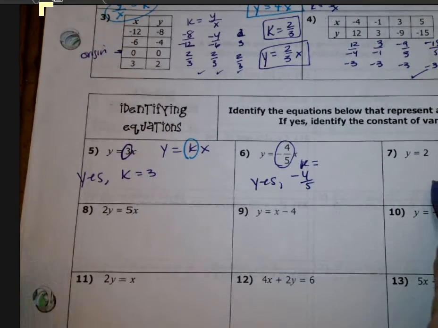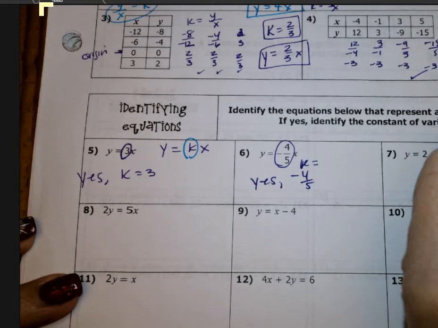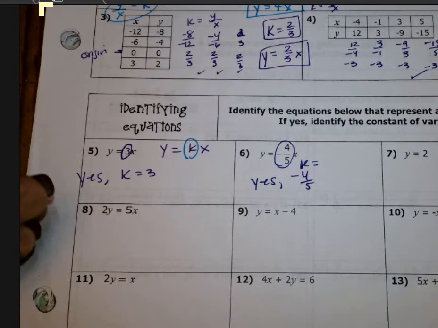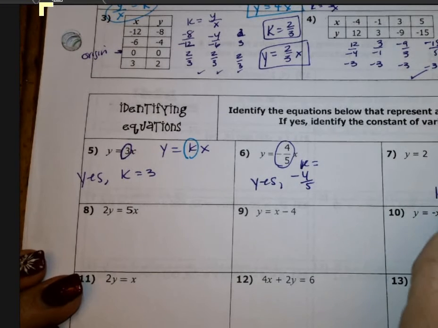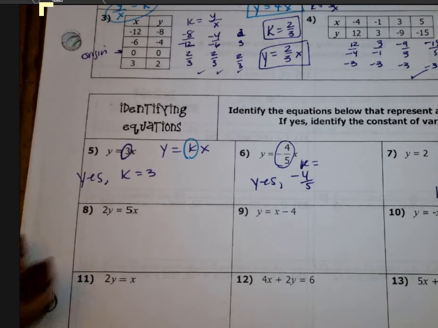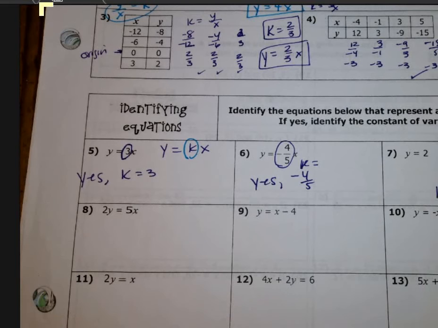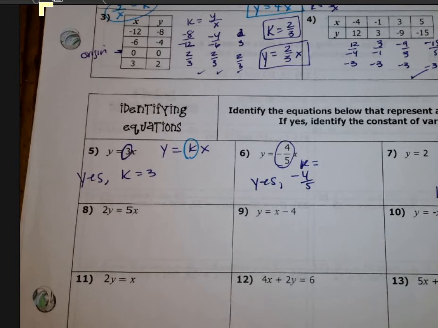Is there an x in number 7? No, remember, direct variation is going to have a y and an x. Right here, there's no x. If there's no x, it can't be direct variation. Because remember, my constant is that y over the x, or the formula just says y equals kx. So if we're missing the x, then we can't have y equals kx. Remember, direct variation is going to be a diagonal through the origin. It's not a vertical or horizontal line.